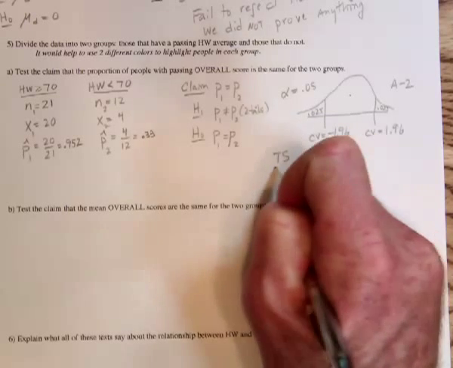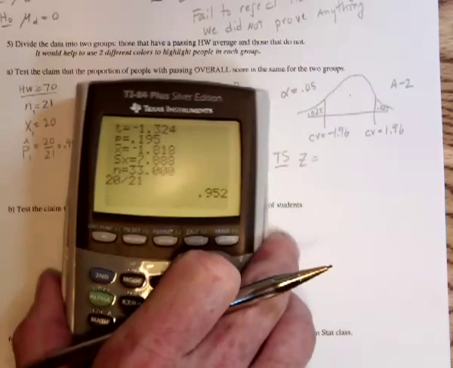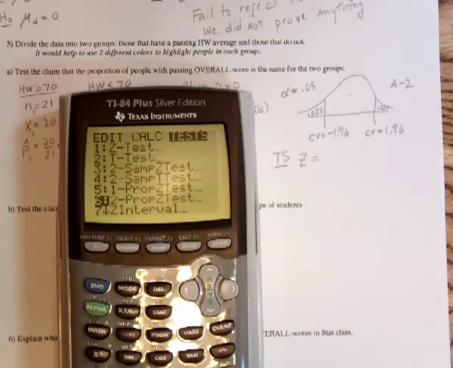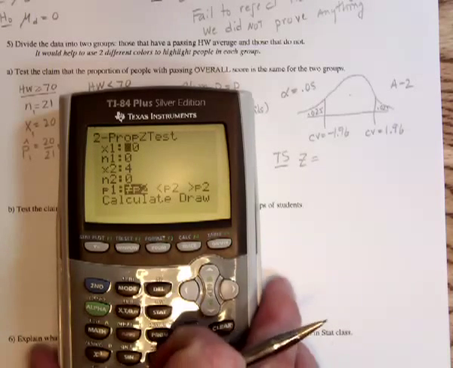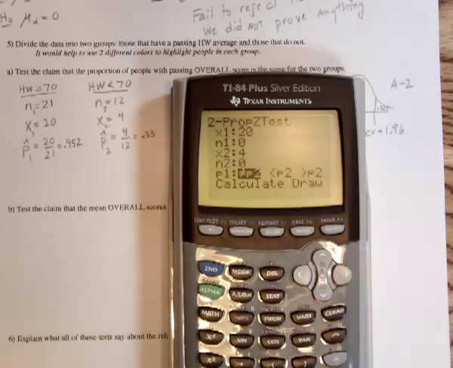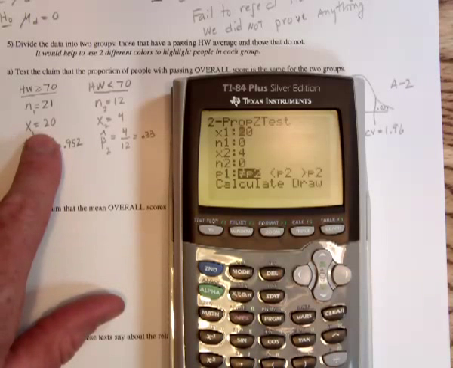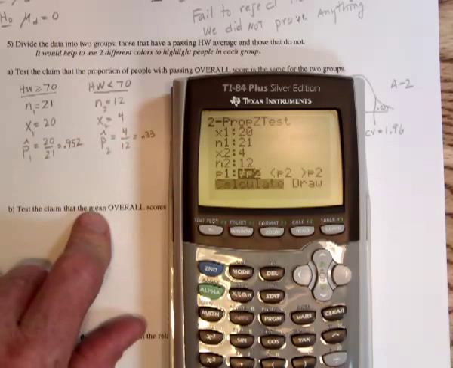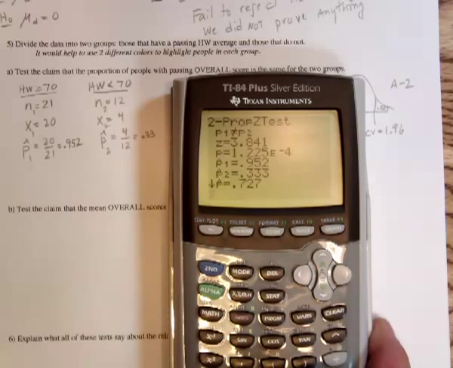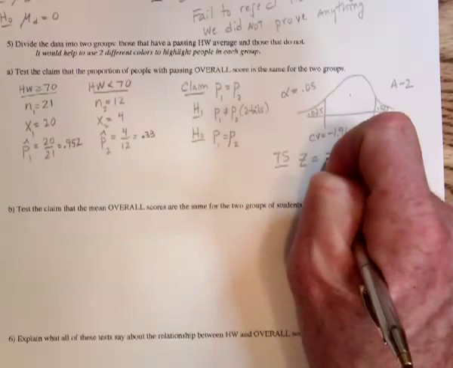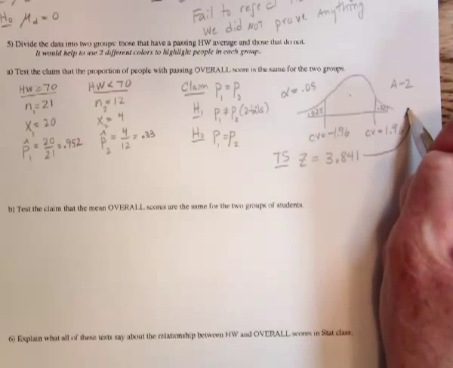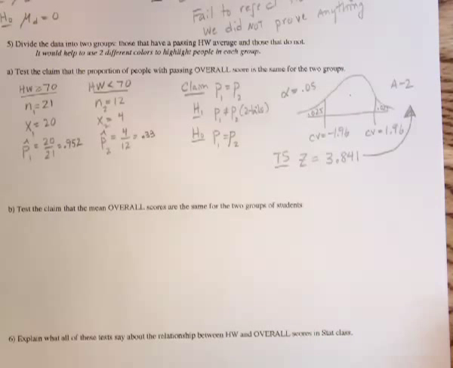And then for the test statistic, it has to be a z. We've got 2 proportions, and it has to be a z-test. For the first one, it was 20 out of 21 people. For the second one, it was 4 out of 12 people. H1 had not equals. And then calculate the test statistic, 3.841. Does that make it past 1.96? Yep, by a lot. It's out of there. Home run. Which means that we did prove something.